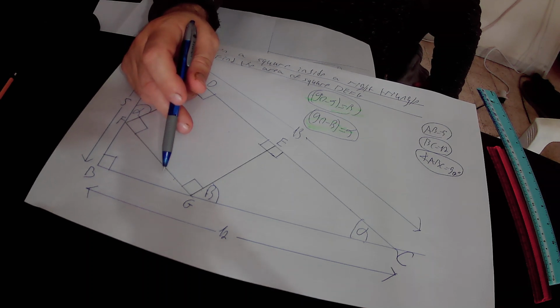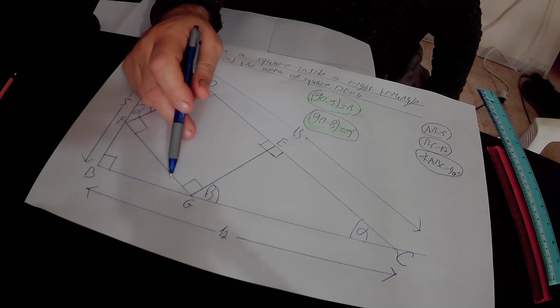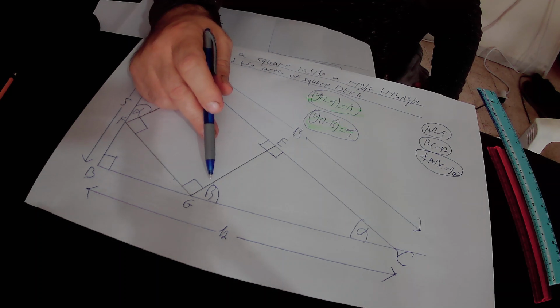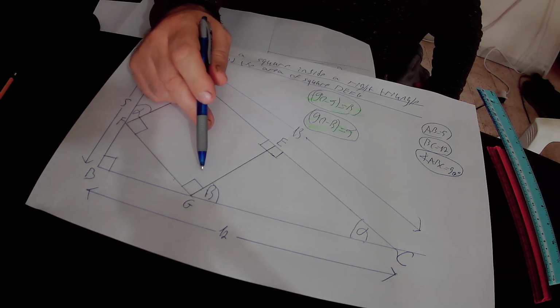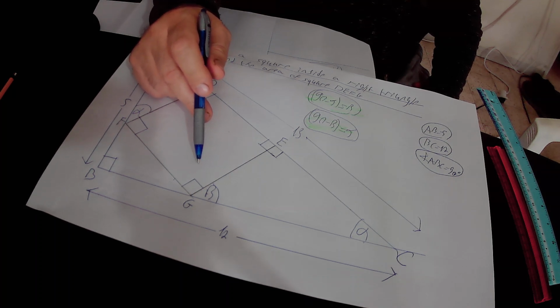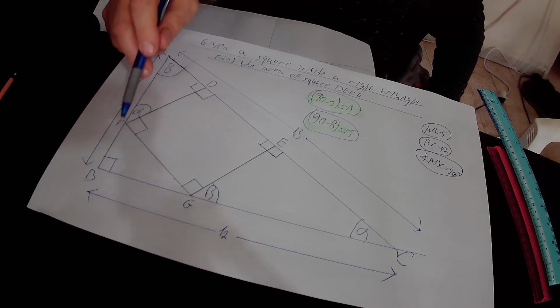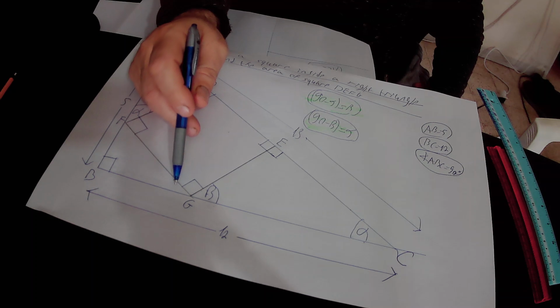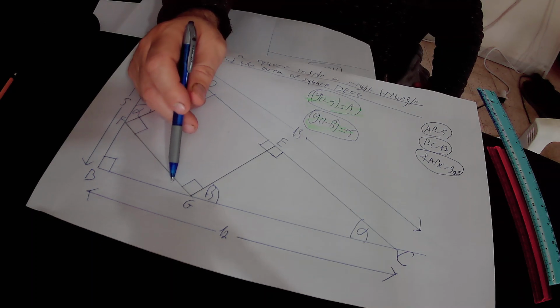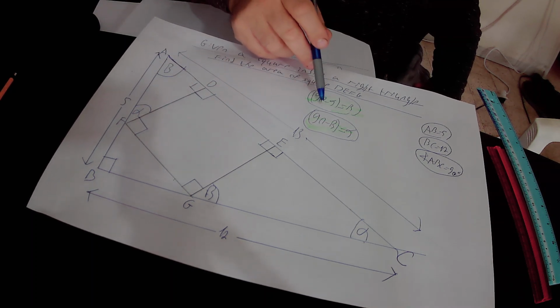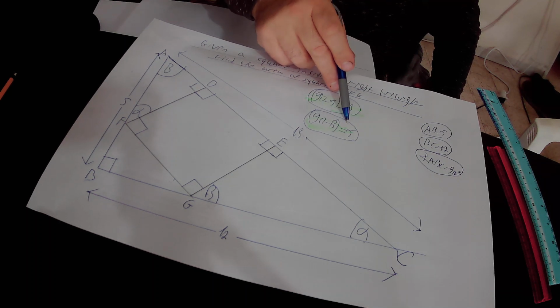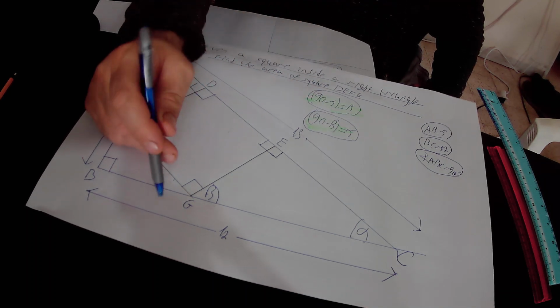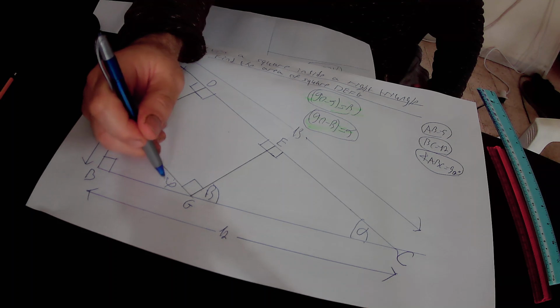Again, 90 degrees minus beta plus beta is 90 degrees, and 90 degrees plus 90 degrees equals 180 degrees. That is the sum of the angles on the upper side of the straight line BC. Therefore, the missing angle must be equal to 90 degrees minus beta. But 90 degrees minus beta equals alpha. Therefore, the missing angle must be equal to alpha.